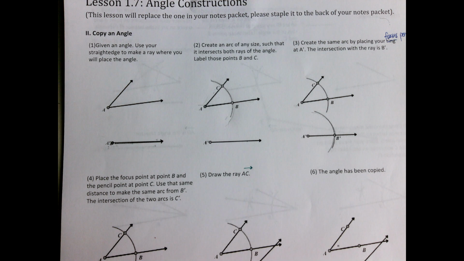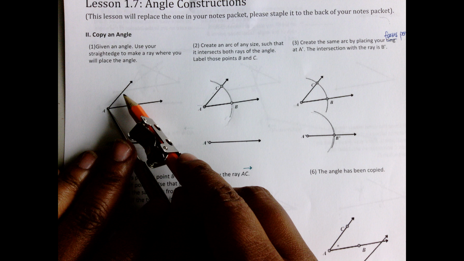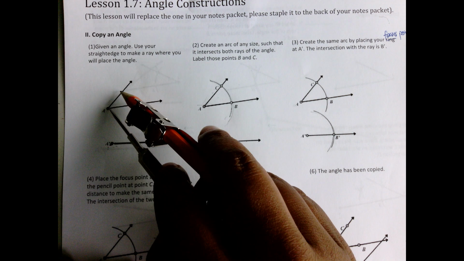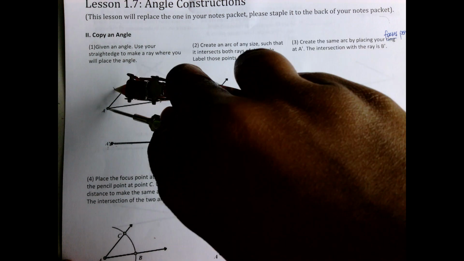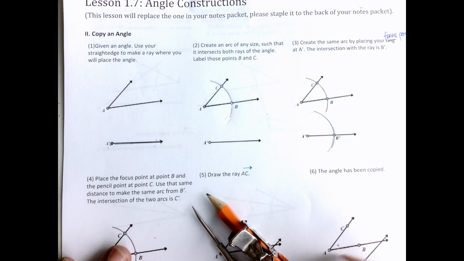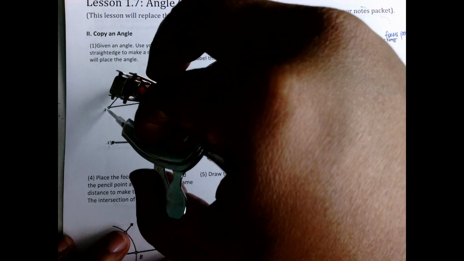So now we're going to create an arc of any size such that it intersects both rays of the angle, and we're doing that with this angle here. So I'm going to take my focus point and I'm just going to make an arc. That's not good. It's not always the easiest to do, but we got to do it.